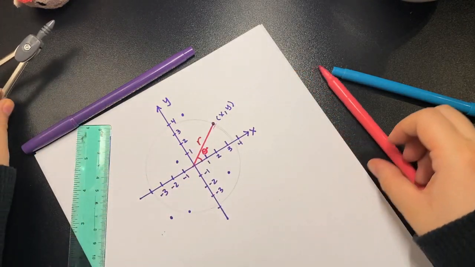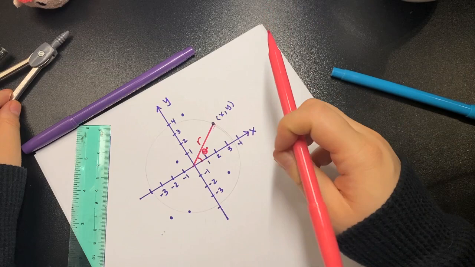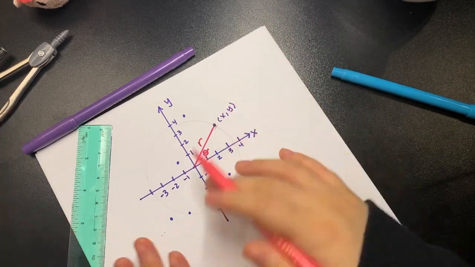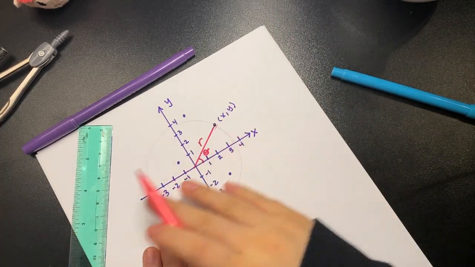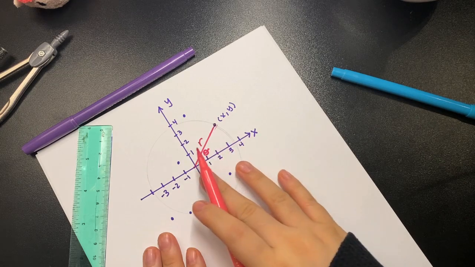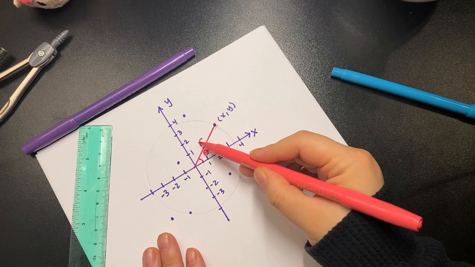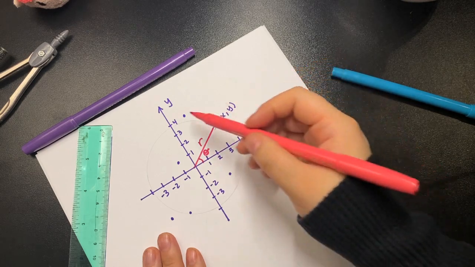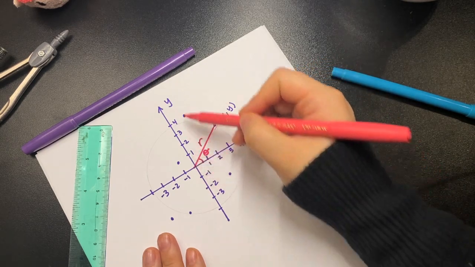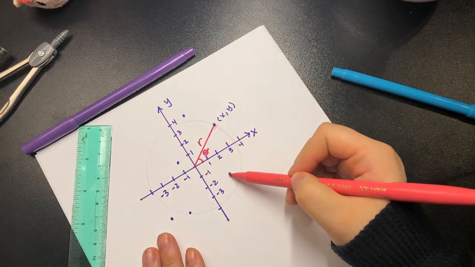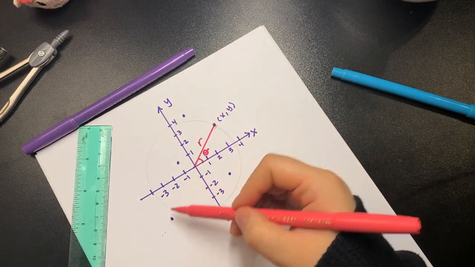And so now we have two different parameters. Instead of left and right, up and down, we now have a radius, which could be shorter, farther. It's the distance from the origin to our point, here to here, here to here, here to here.